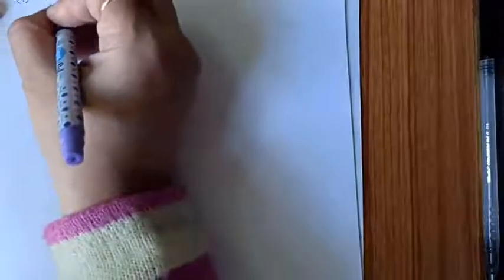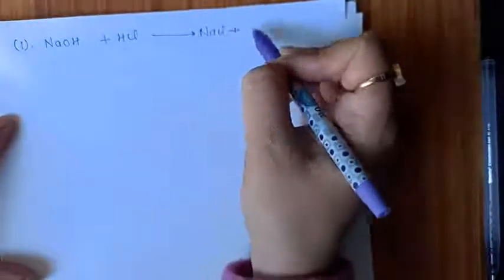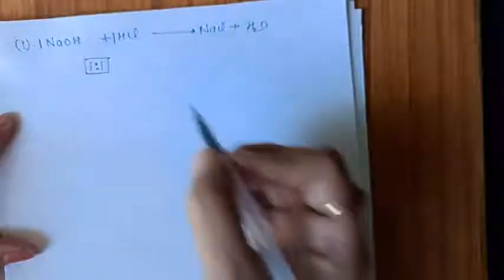We can take NaOH as a base and HCl as an acid. This is one possibility. So when they react, you get NaCl plus water. And if you see, the reaction is balanced, isn't it? Number of sodium, oxygen, hydrogen, chlorine are all equal. It means one molecule of NaOH neutralizes one molecule of HCl. So ratio can be said as 1:1. Right? So this is one possibility of choosing the solutions for doing titration.